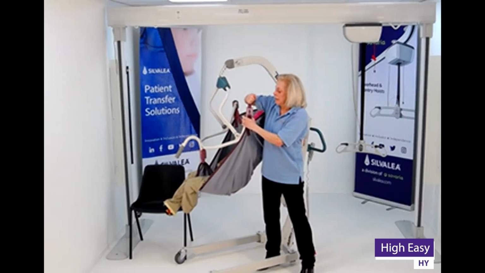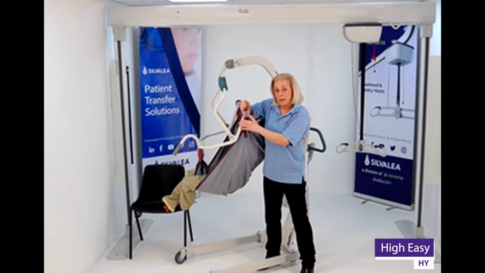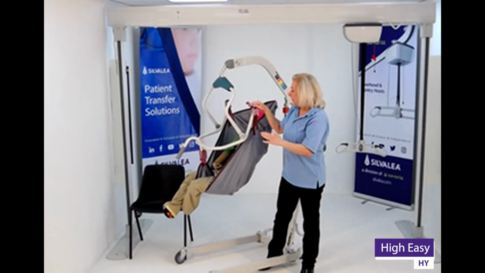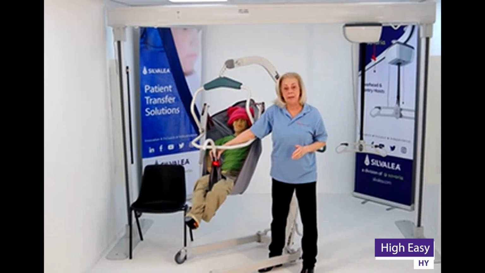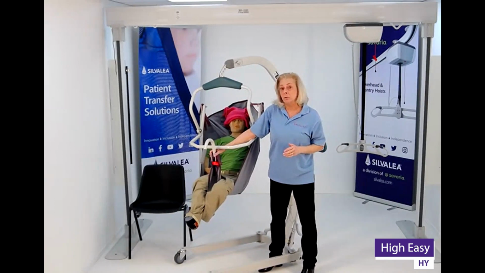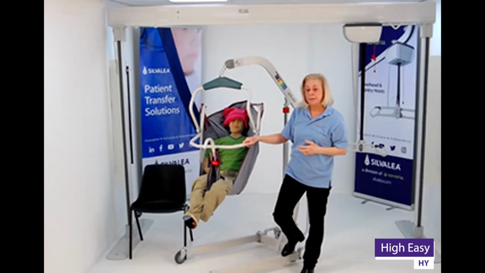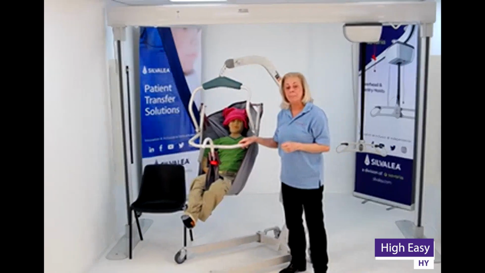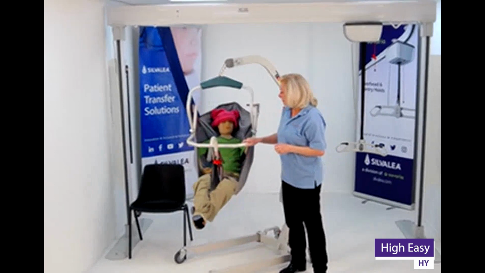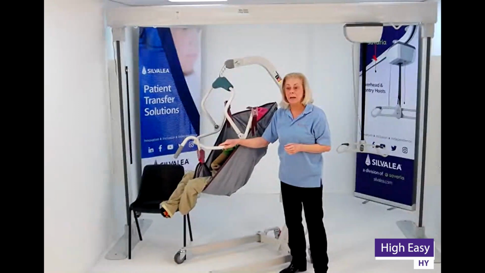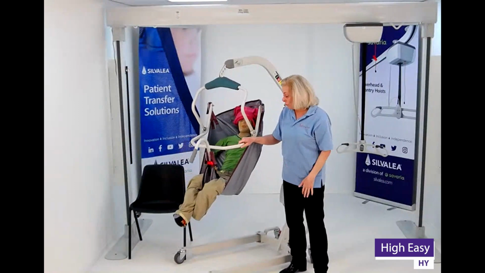So it locks on like that. One clip per shoulder, one clip per neck. It's a simple sling, so for carers it's straightforward, and they don't need all those choices.